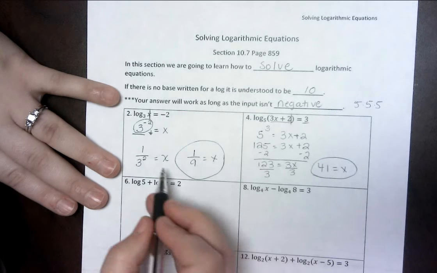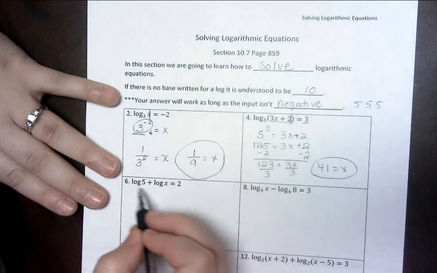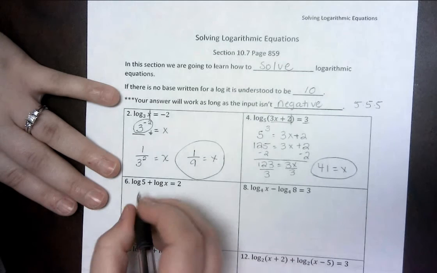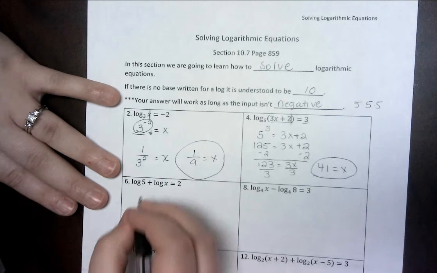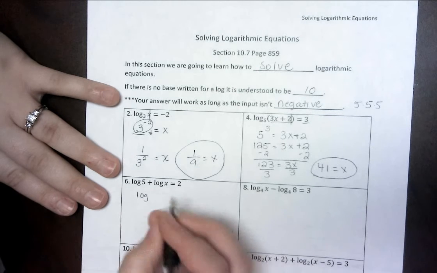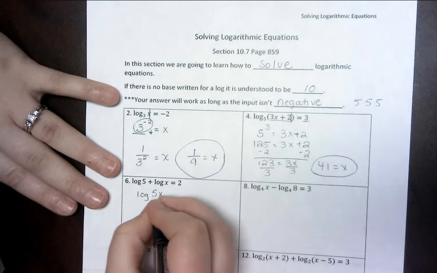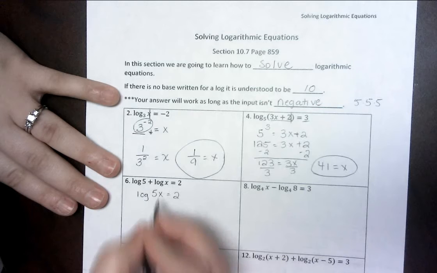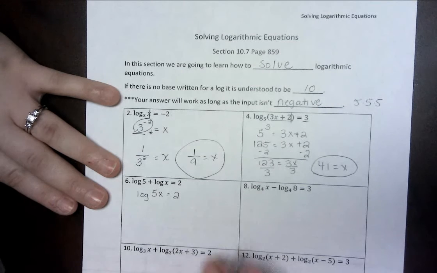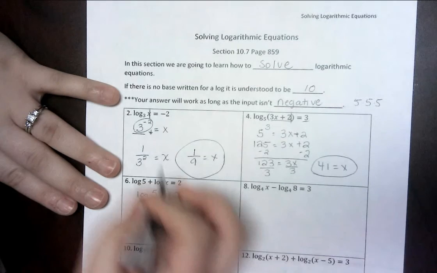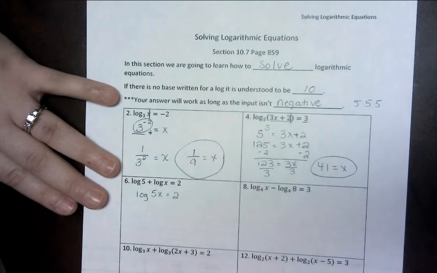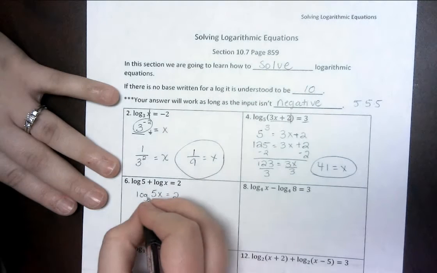So here, notice that you've got 2 logarithms written down. So the very first thing you need to do is rewrite this as a single log. So we have log of 5x equals 2, because when you're adding here, you're actually multiplying those bases. And we said that if there is no base written, the log is understood to be a 10. So we're going to put a little 10 right here.